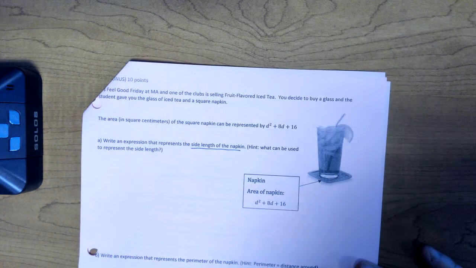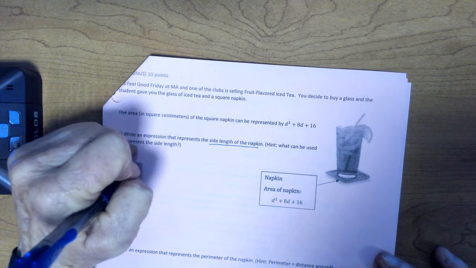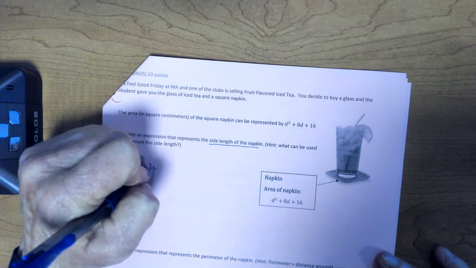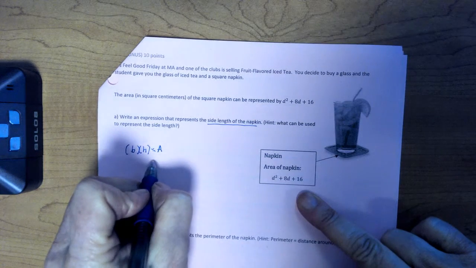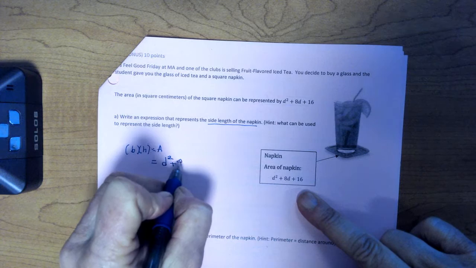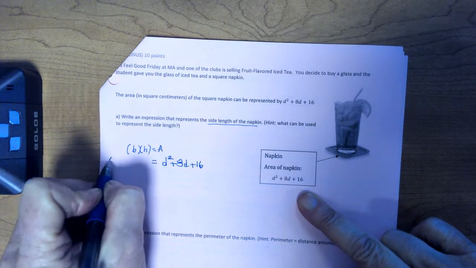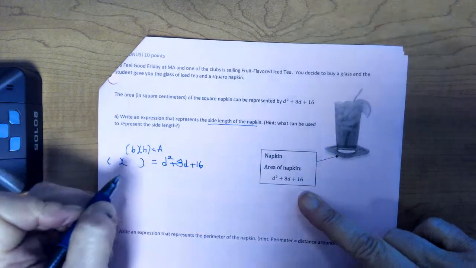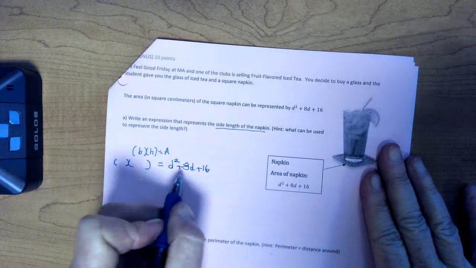So what do I need to do? Well, I know base times height gives me the area. I'm being told what the area is. The area is equal to d squared plus 8d plus 16. Looking for 2 factors. So I'm basically going to go ahead and factor this.